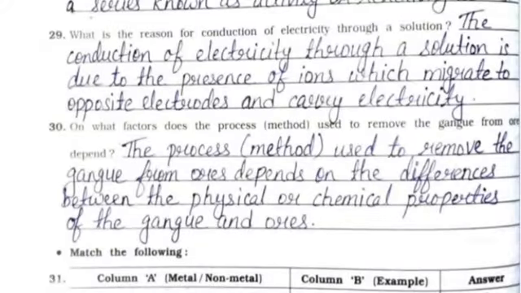29, what is the reason for conduction of electricity through a solution? The conduction of electricity through a solution is due to the presence of ions which migrate to opposite electrodes and carry electricity.